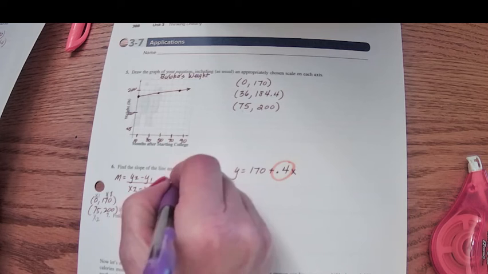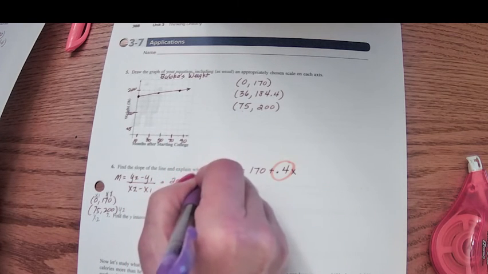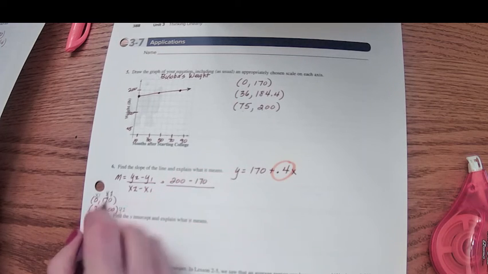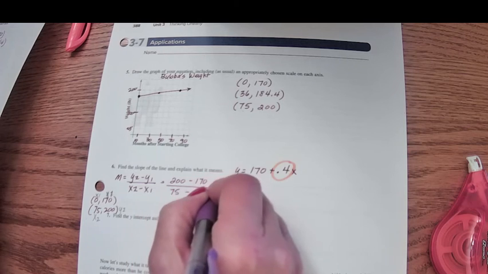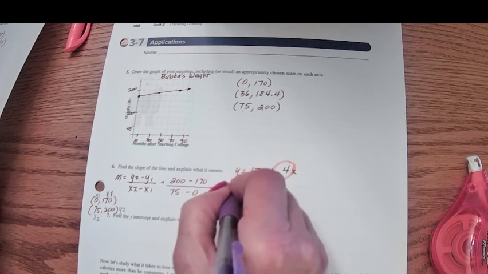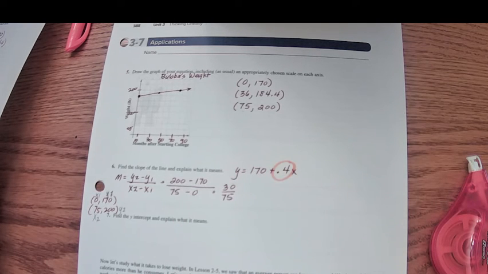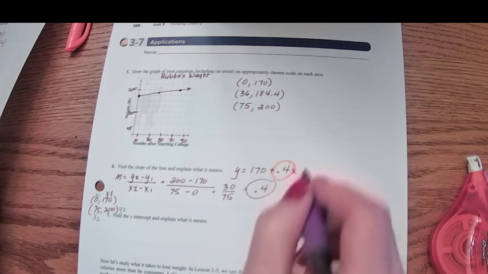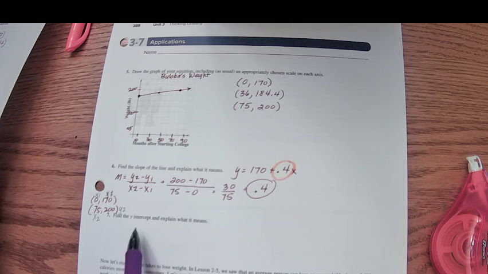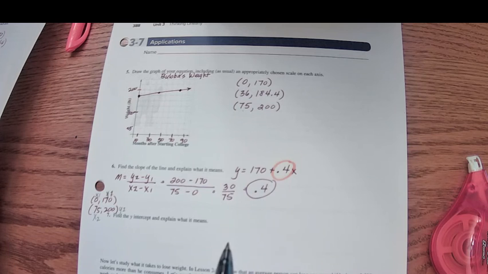So that's going to be 200 minus 170 over 75 minus 0. So what is 30 divided by 75? It is 0.4. So we calculated our slope as well as picked the slope out of our equation.